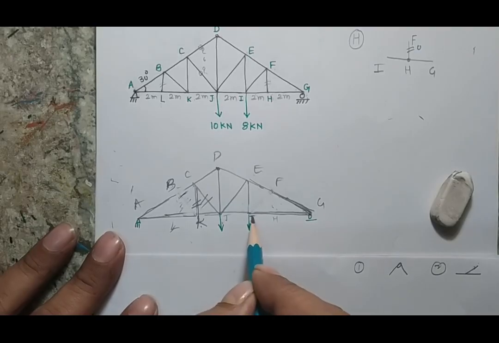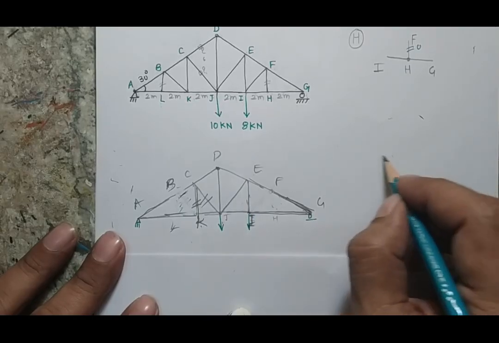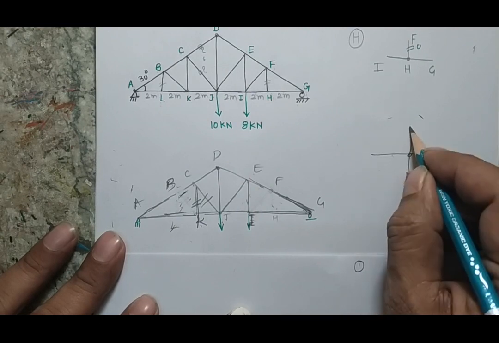However, when I consider the joint I, I know that there are 4 members. Now there is no single side branch. When I consider joint I, let's see the free body diagram of joint I. Here at joint I, one force is there and one branch is there.